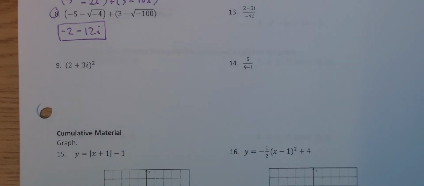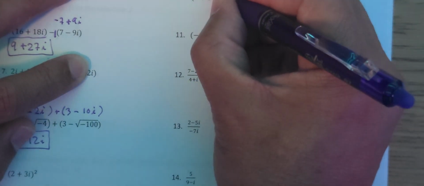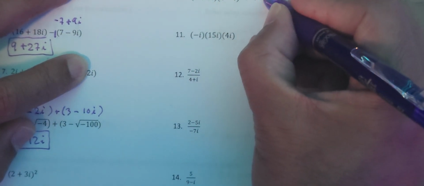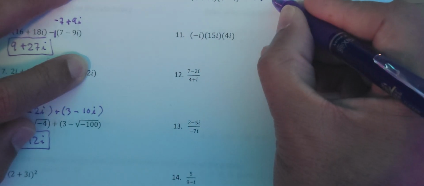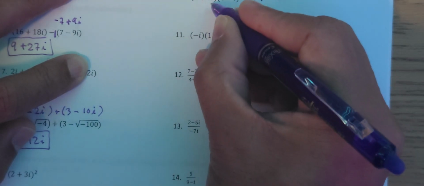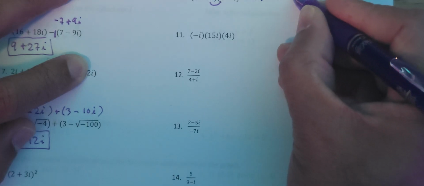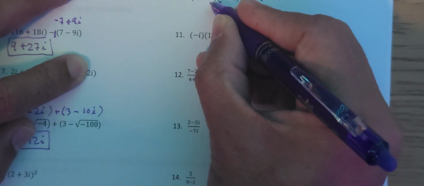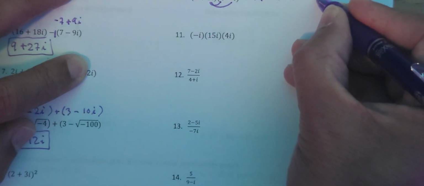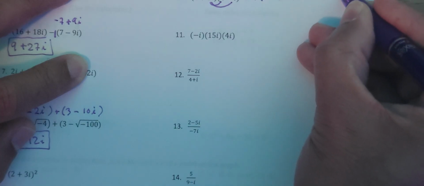So let's move on to number 10. For number 10, we're multiplying. Okay, so then this is 4 times 4, which is 16. 4 times negative i, that's negative 4i. 5i times 4, that's plus 20i. And then 5i times negative i, that's negative 5 times i squared.